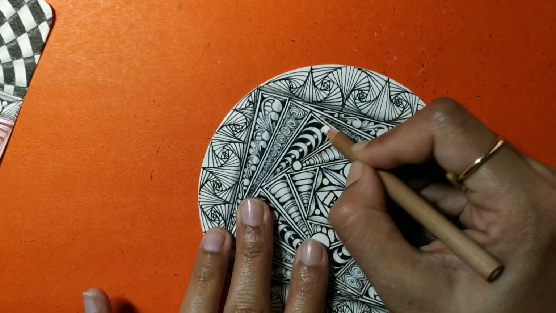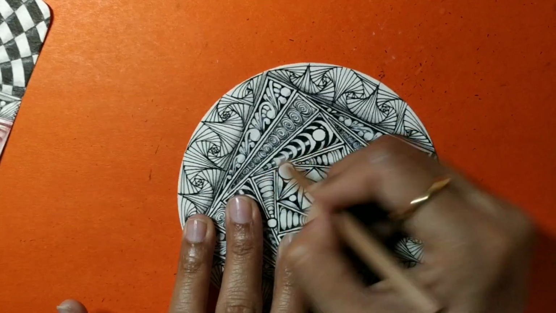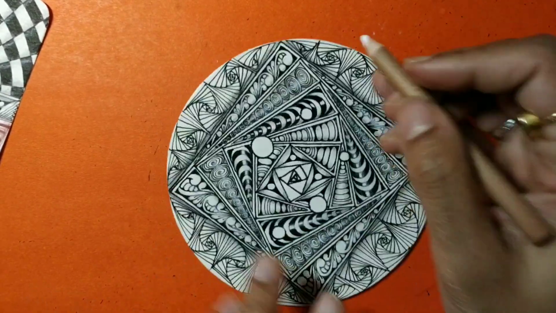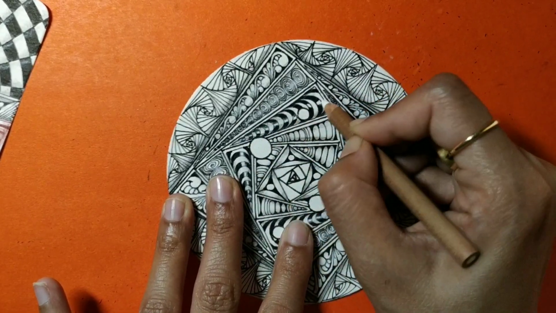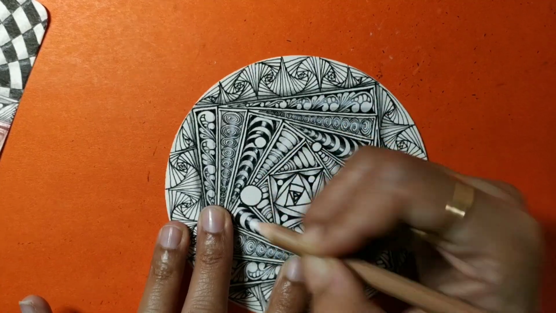Right, then Bunzo already has a highlight, just going to re-emphasize it. Right, little bit on these.